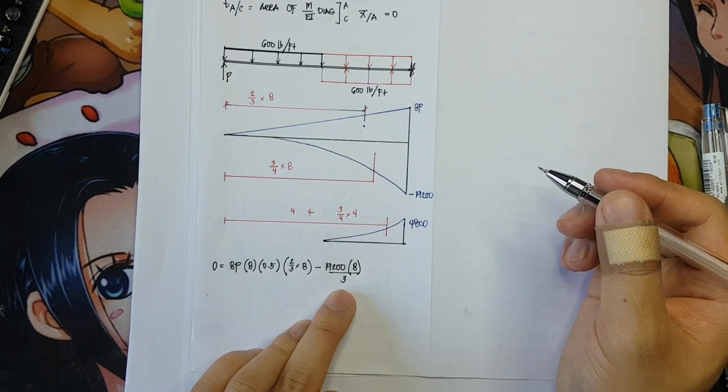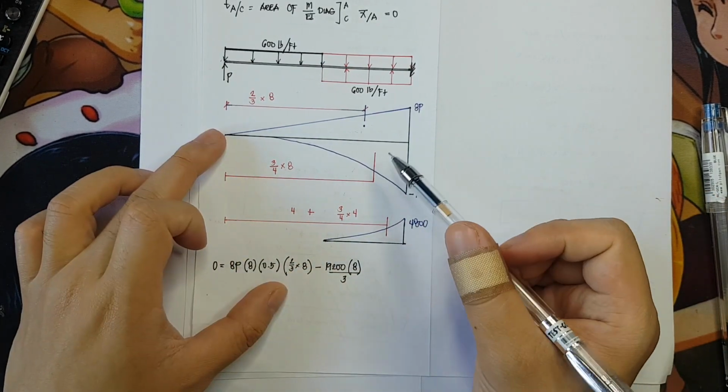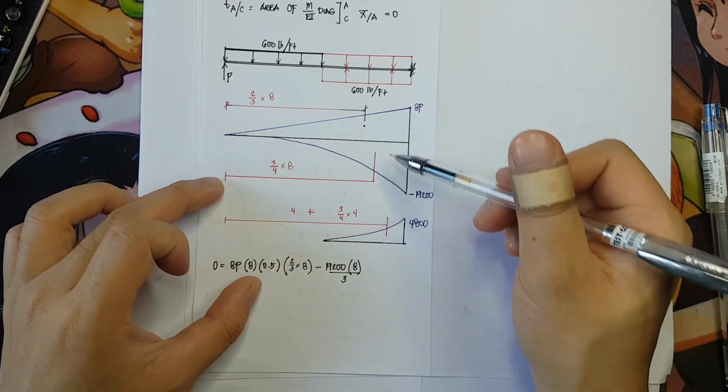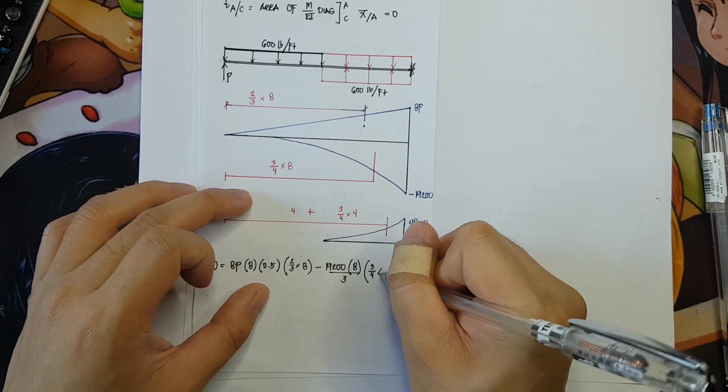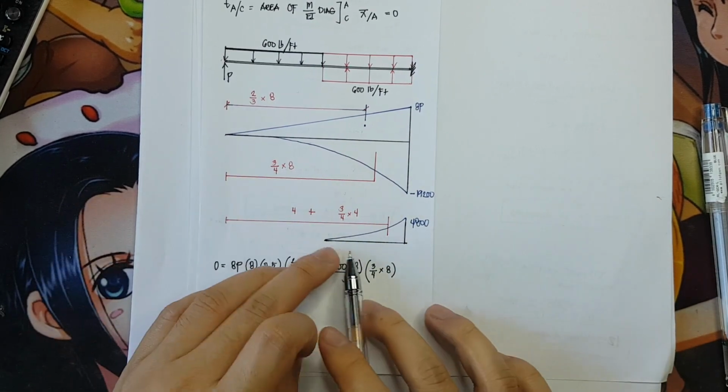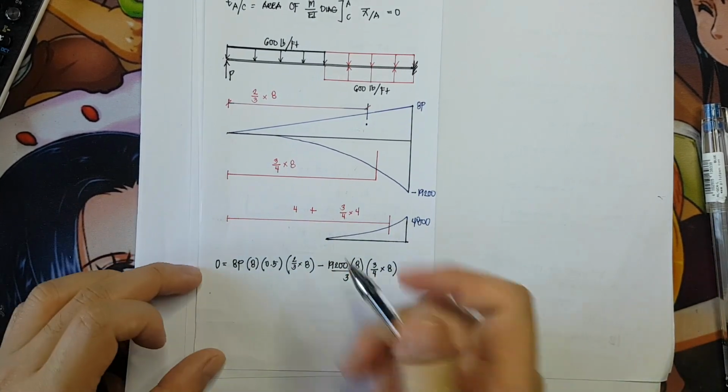AH over 3 times, what is the lever arm? The lever arm is 3/4 times 8. Then we have here the last diagram, that is plus.